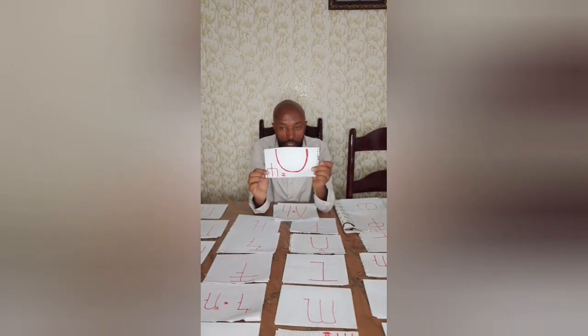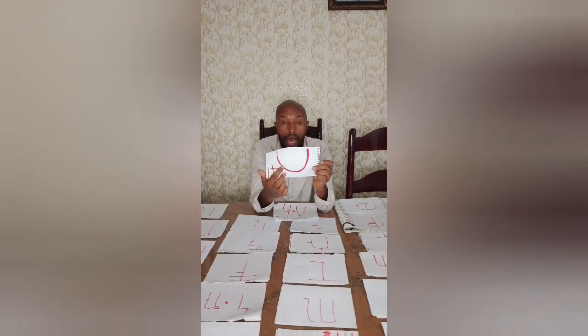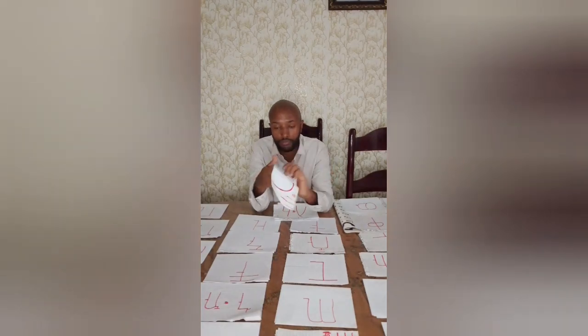So the first Amharic alphabet is this one, Ha. Which Ha? Haletau Ha. And this one is the third, okay? Hamaru Ha is the third Amharic alphabet.